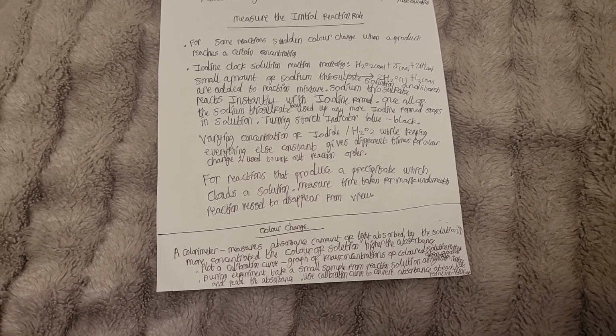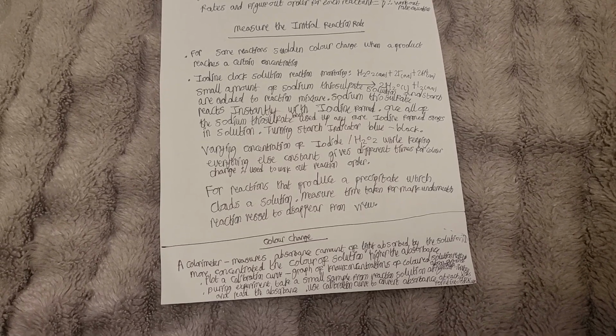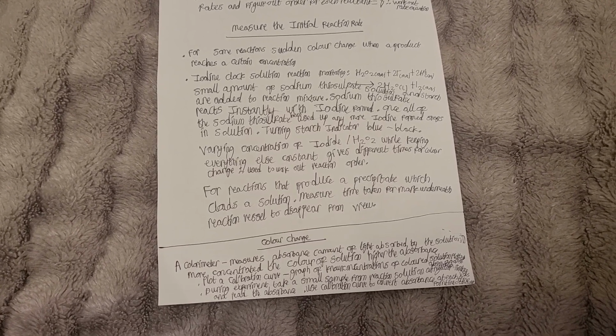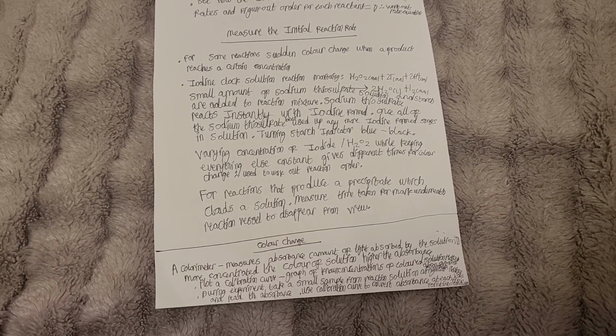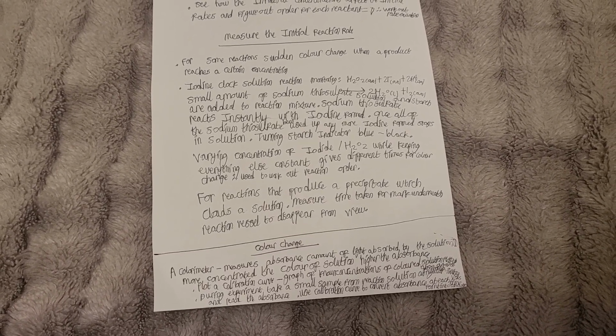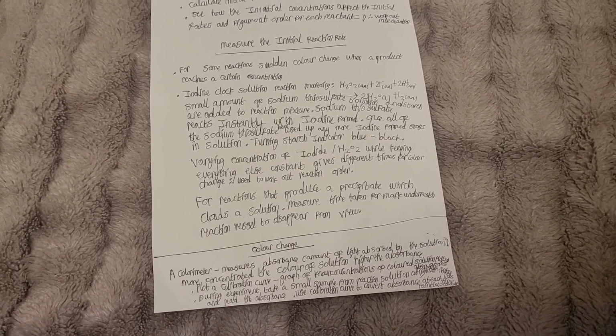The first thing we want to do is plot a calibration curve, a graph of known concentrations of colored solution plotted against absorbance. During the experiment, take a small sample from the reaction solution at regular intervals and read the absorbance. And then use the calibration curve to convert the absorbance at each time point into a concentration.